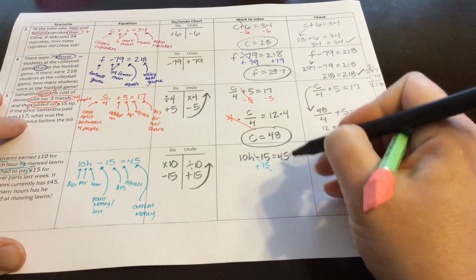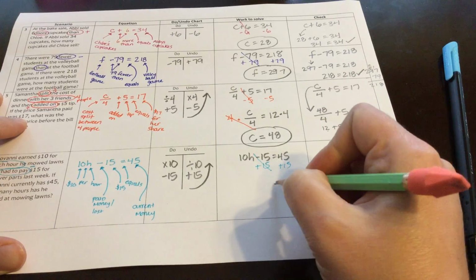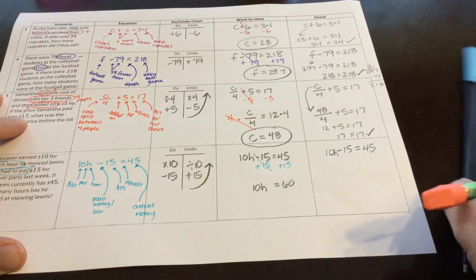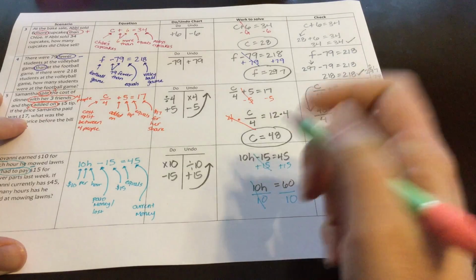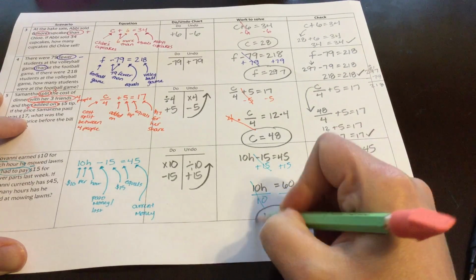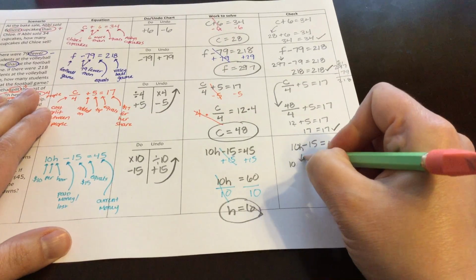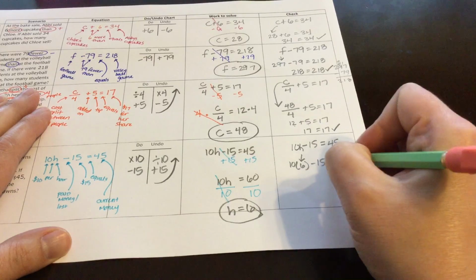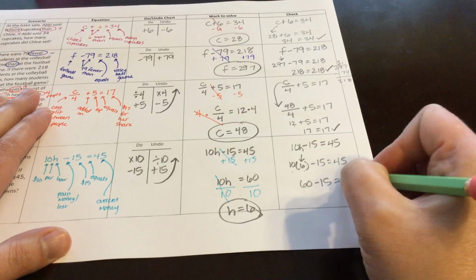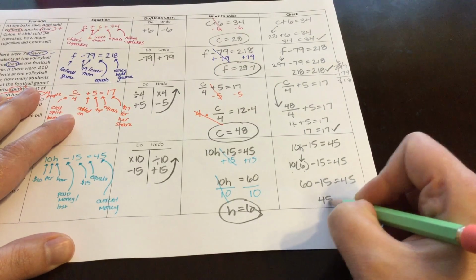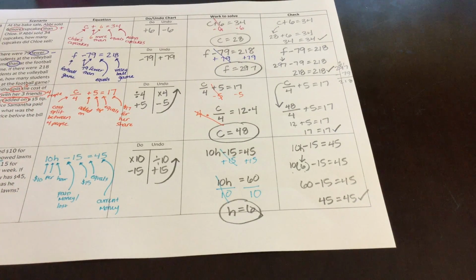First, I'll undo the subtraction. 45 plus 15 would be 60. Then I will do division by 10 to undo the multiplying by 10. And I get h is equal to 6. To verify this, 10 times 6 is 60. And 60 minus 15 simplifies to be 45. So I get true statements.